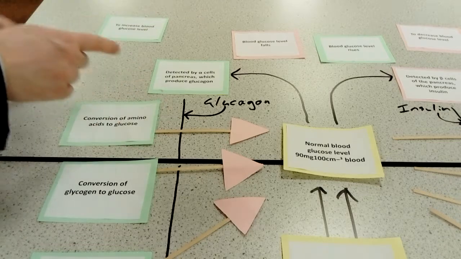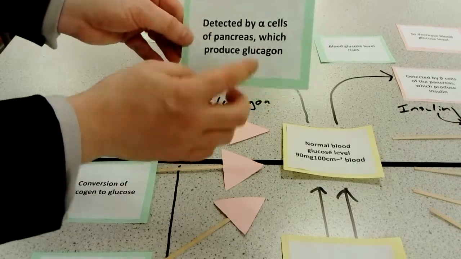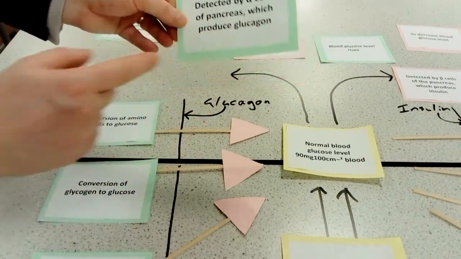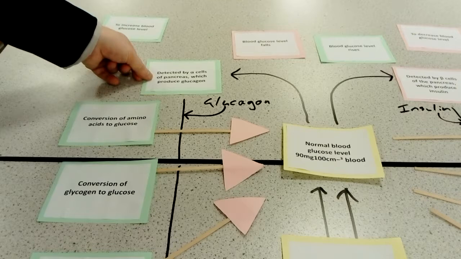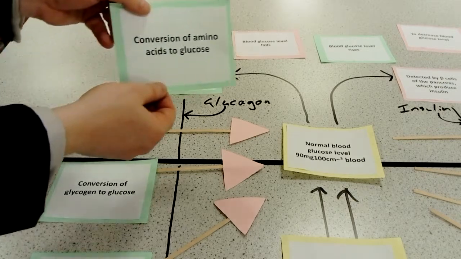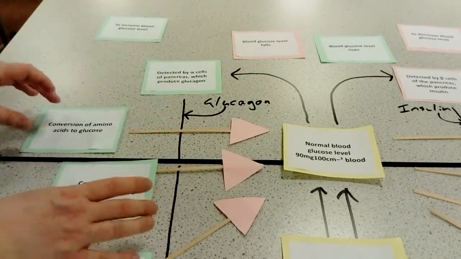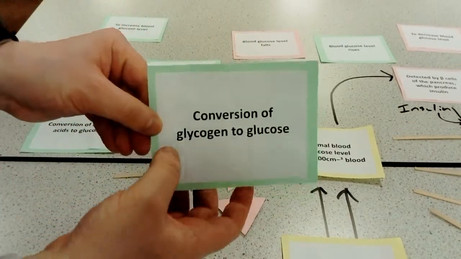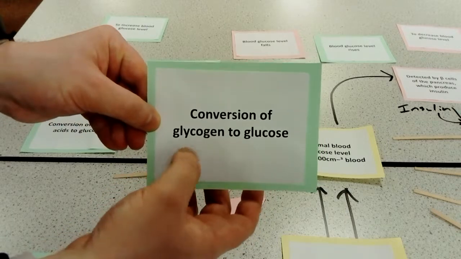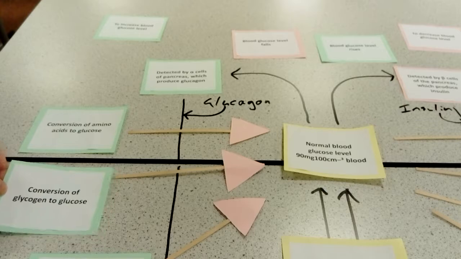So, when blood glucose falls, this is detected by alpha cells in the pancreas, which produce the hormone glucagon. Glucagon has a number of different effects. It can cause the conversion of amino acids to glucose. It can cause glycogen in the liver to be converted back into glucose.